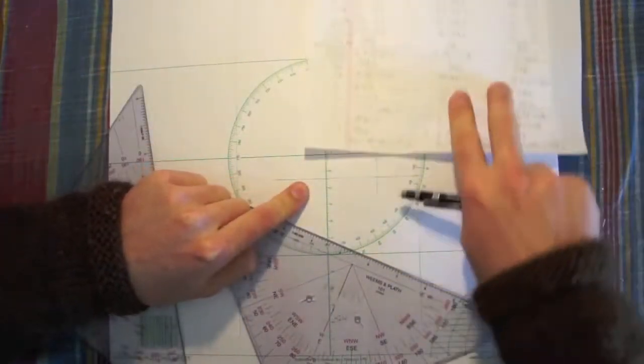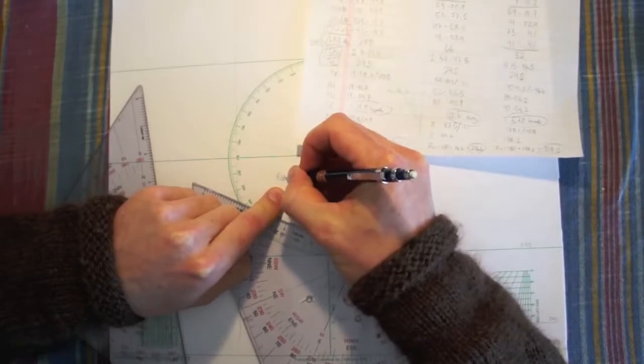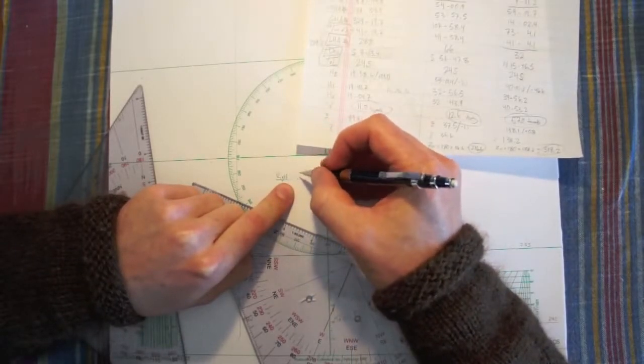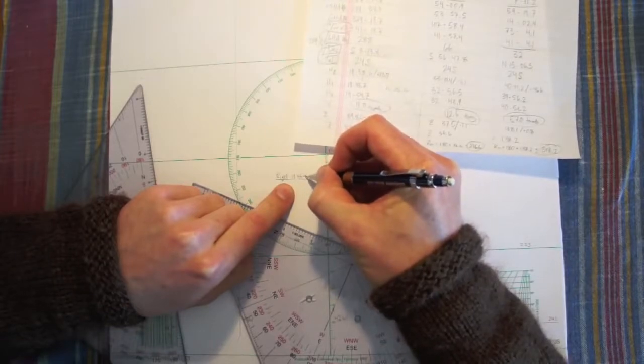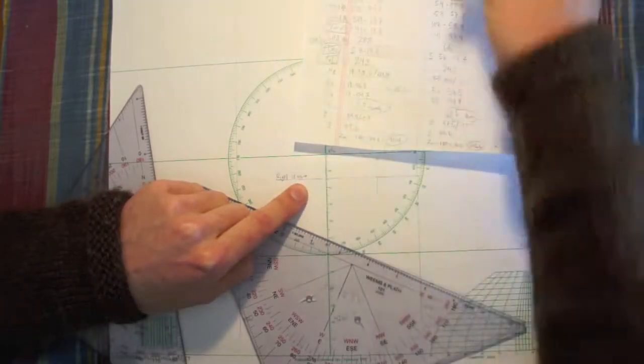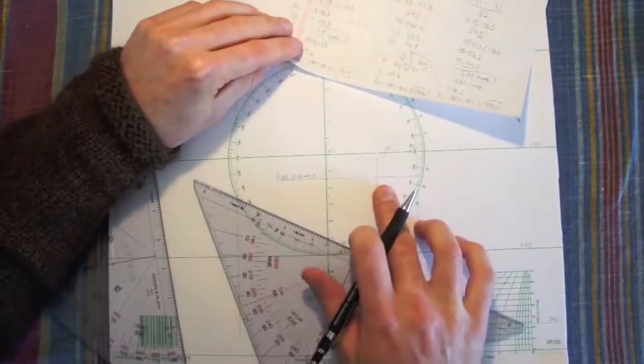Okay, now this right here is Rigel. My zone time of that shot is 18:45 advanced to 19:10. I'll write that right on the line. There it is.